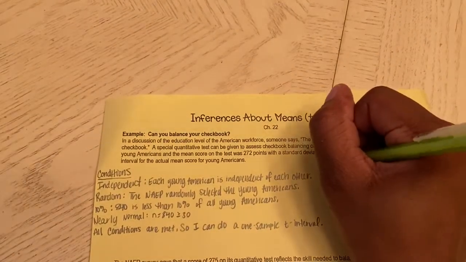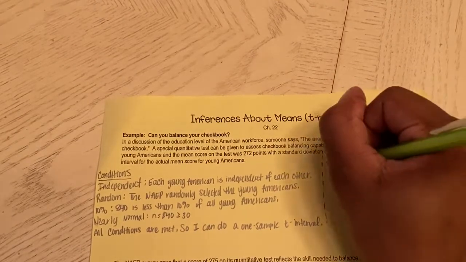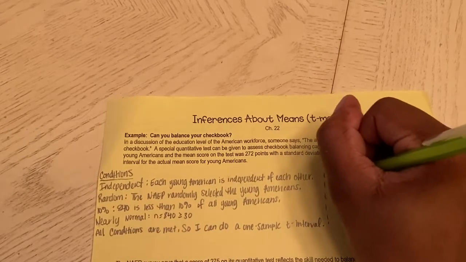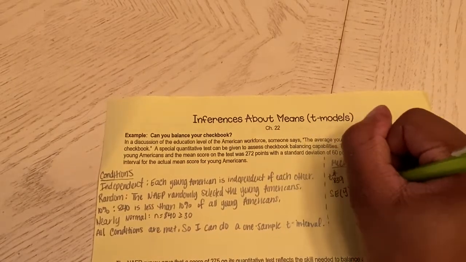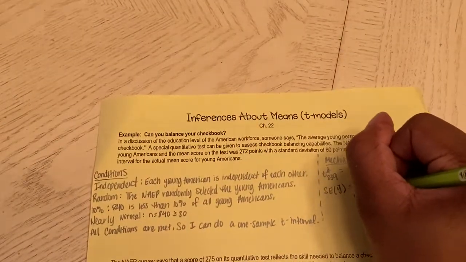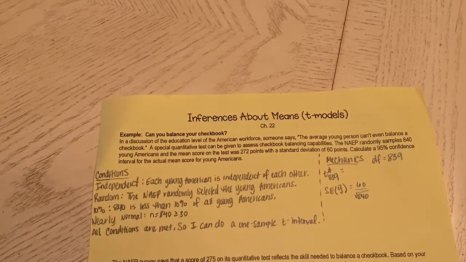All right, so all the conditions are met, and now we're going to create our 95% confidence interval. And so we're going to start by doing the mechanics by hand. Remember that the n value is 840, therefore our degrees of freedom are 839. So this will help us find the critical value for degrees of freedom of 839.